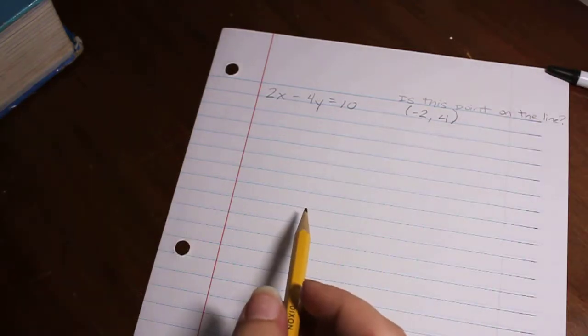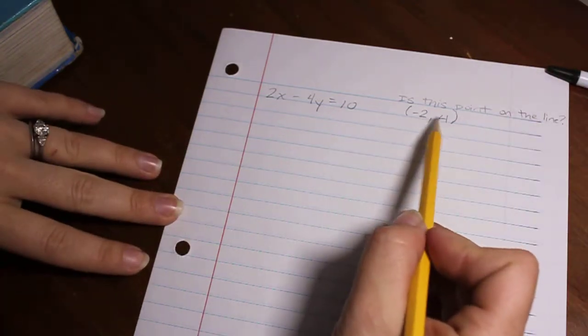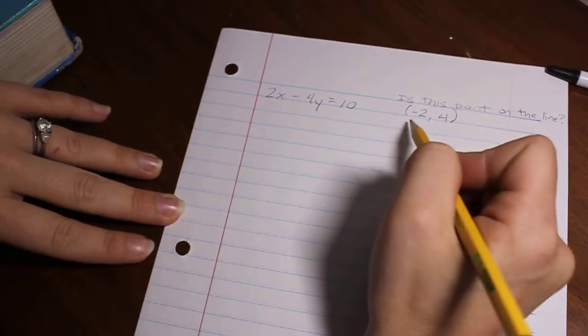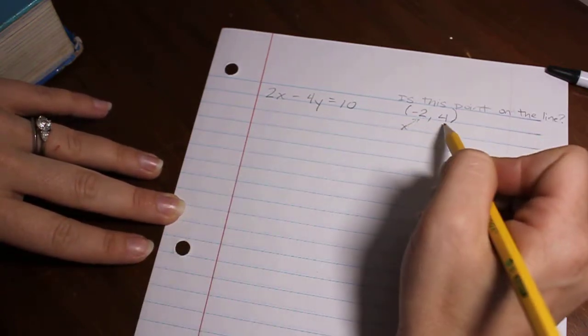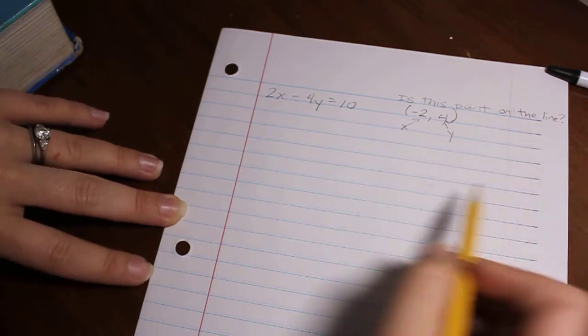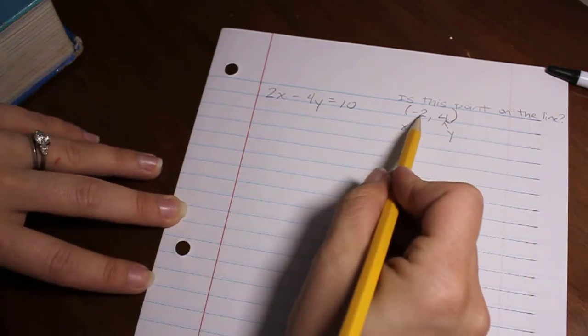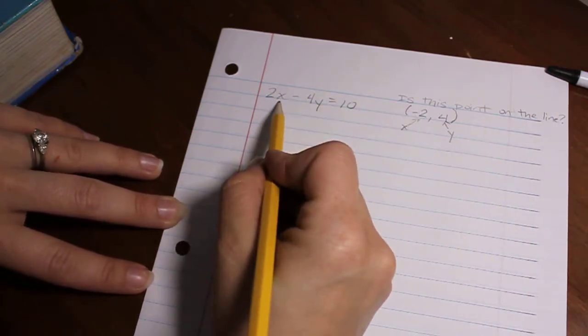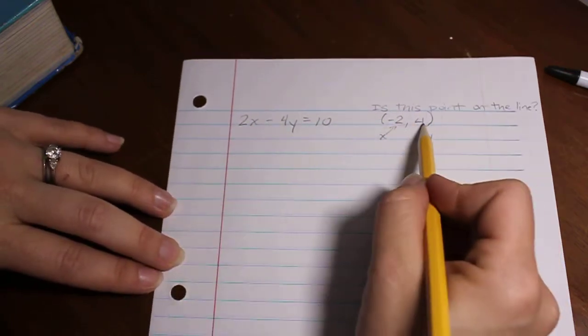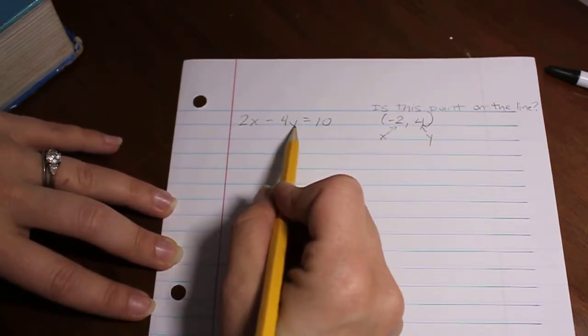So what we would do is simply plug in these values for the x and y here. Remember, this is the x, this is the y. So all we're doing is plugging in a -2 for this x and a +4 for this y.